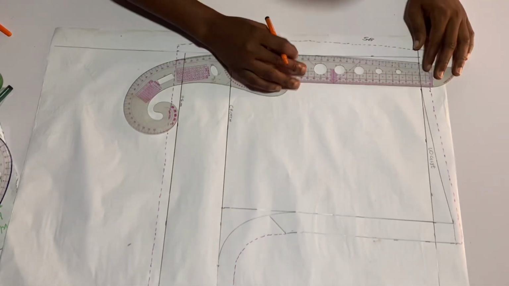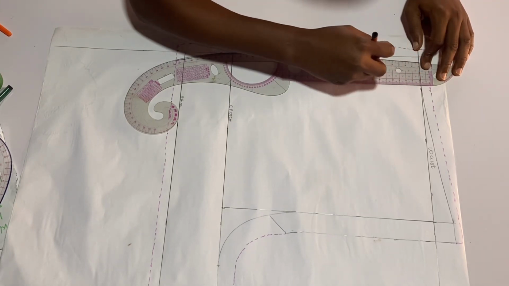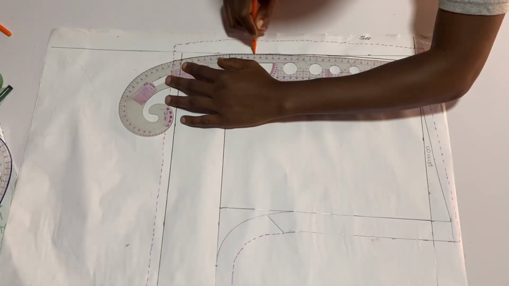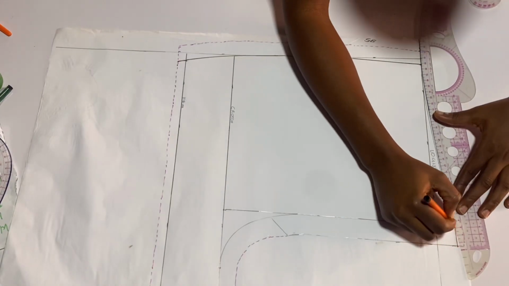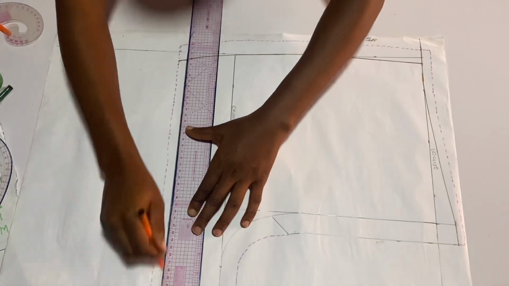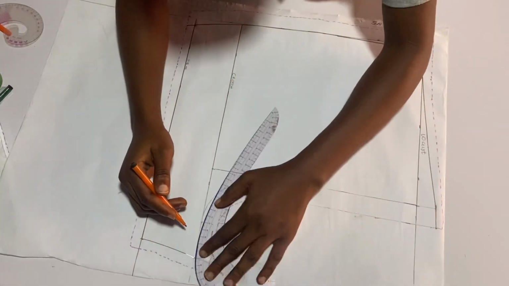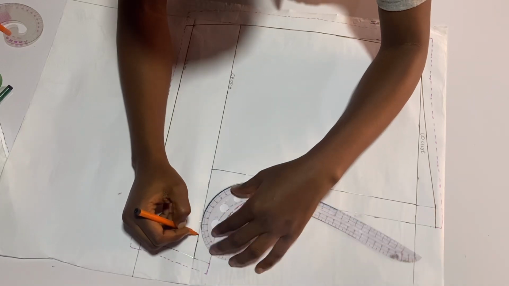So guys, the next thing I'm going to do now is to use my marker to make sure that my lines, my measurement lines, are very visible. So yeah, that is it for the back pattern also, guys. We are basically almost done with this tutorial. So you can see that this is very easy to do.